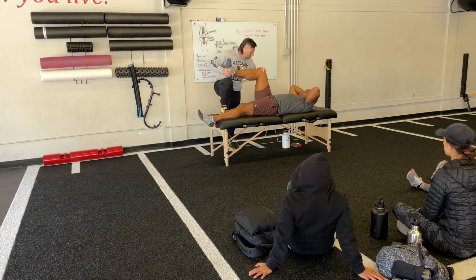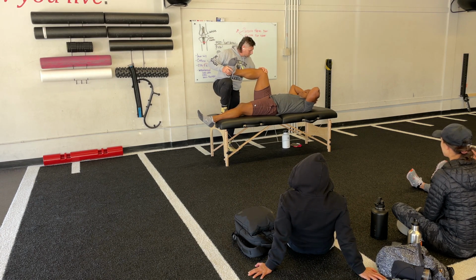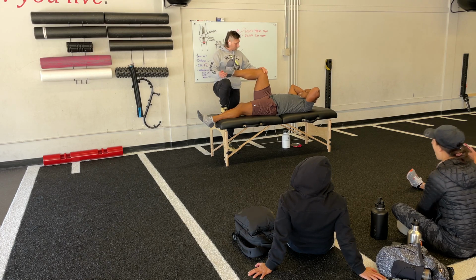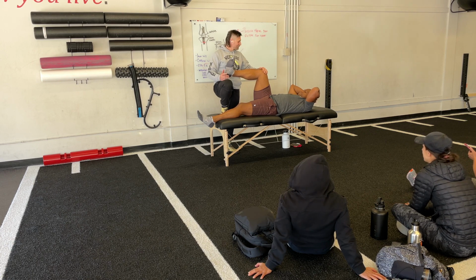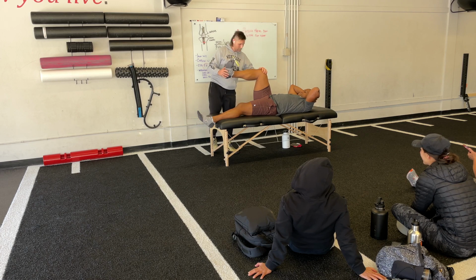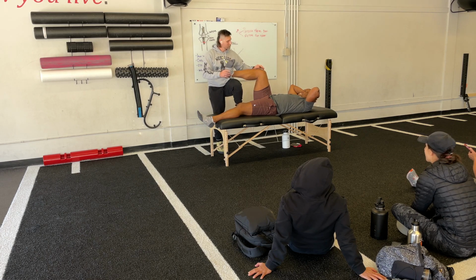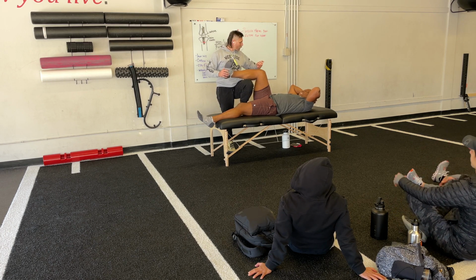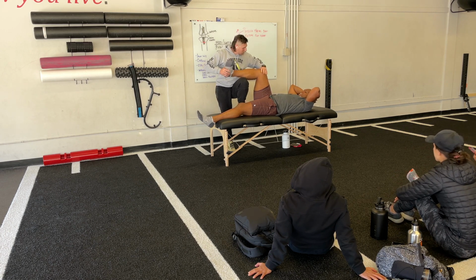Ready? Hold. Turn. Keep turning. Keep turning. Keep turning. Better. Keep turning. There you go. Great work. Keep holding. We're going to hold a few more seconds. And relax.